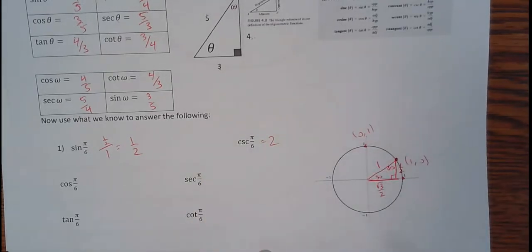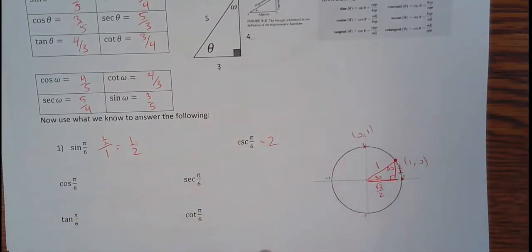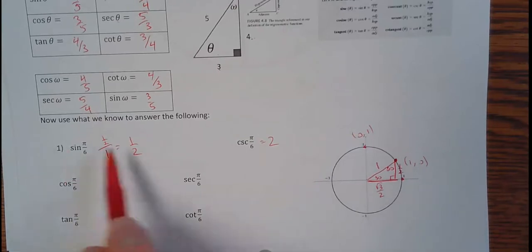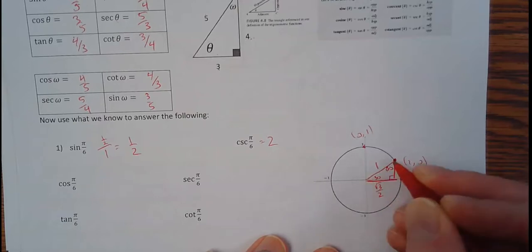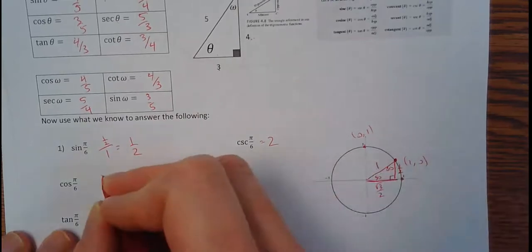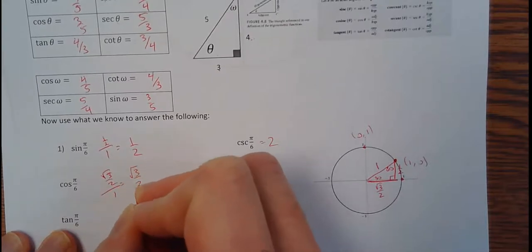Try to keep it simple. I lined them up so that the reciprocals are aligned straight across from each other. Make sure you remember which one goes with which on your own at some point, but right now I've got them lined up to be opposites. The cosine ratio is going to be the adjacent over the hypotenuse. So radical 3 over 2 over 1 is just radical 3 over 2.